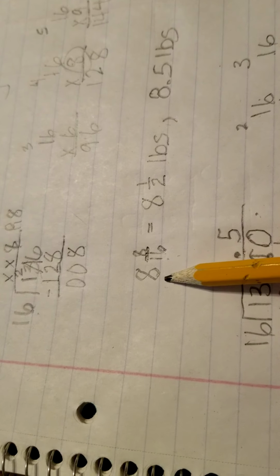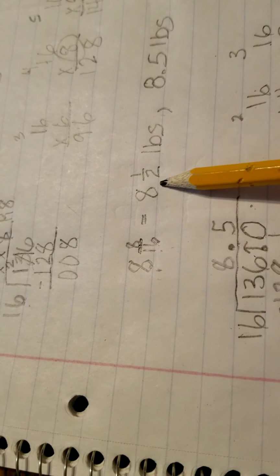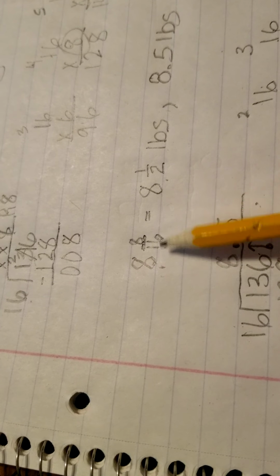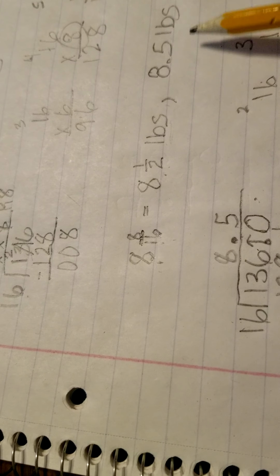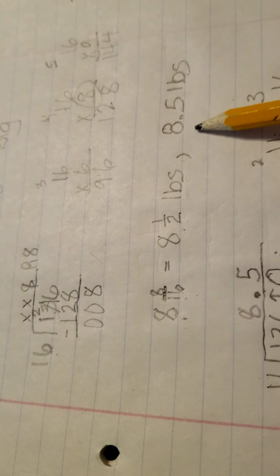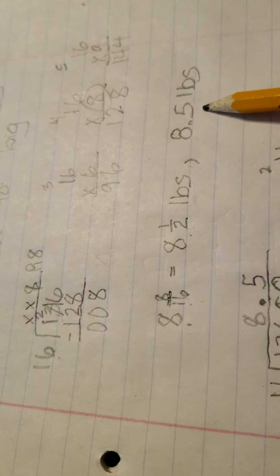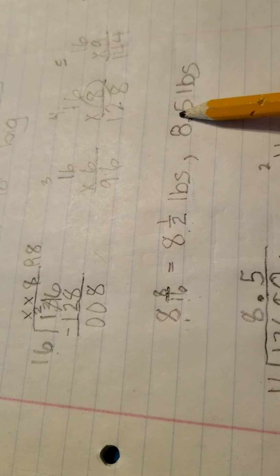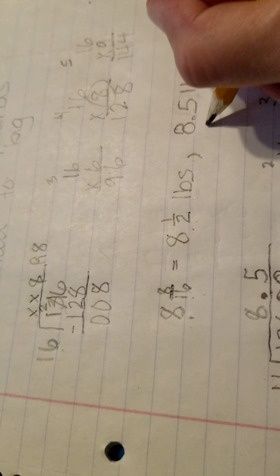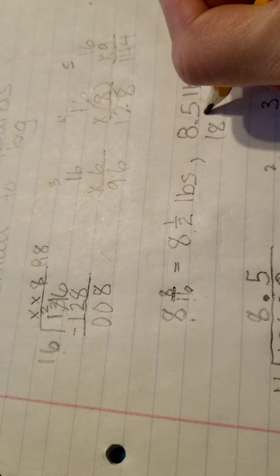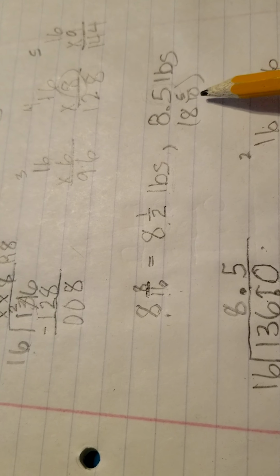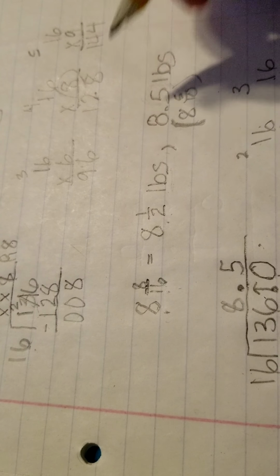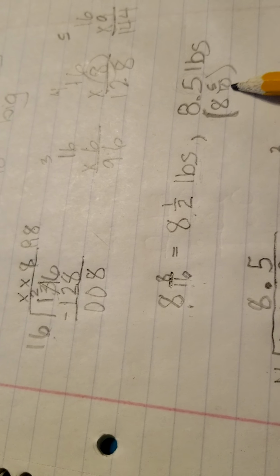Okay, so we have 8 8/16, which we talked about. It's really 8.5. So I would really like to see you guys change it over pounds. And then when I did it as a decimal, it became 8 5/10 pounds. If you think about it, if I rewrote this as a mixed number, that's really 8 5/10. Isn't 5 half of 10? That's a parentheses there. So it's the same as saying 8.5.